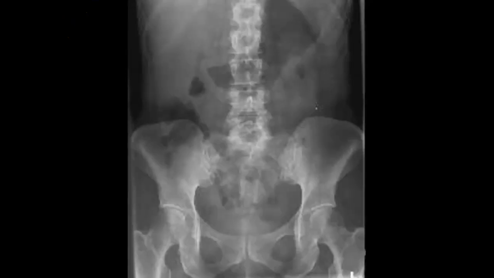Alright, looking at the abdomen of the body, we can see the lumbar vertebrae. These are lumbar vertebrae. We can see the coxal bones pretty easily there. This would be where the sacrum is located. And here's the femur, the head of the femur. Actually, that's the neck of the femur. There's the head of the femur there.